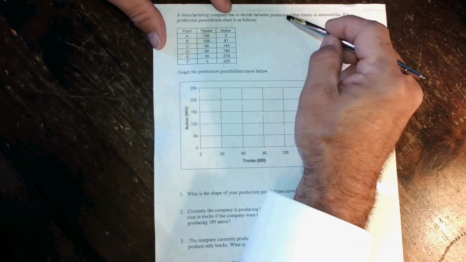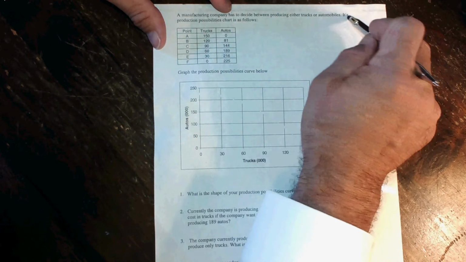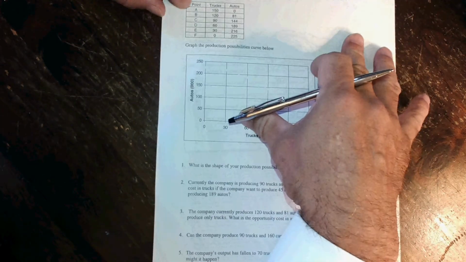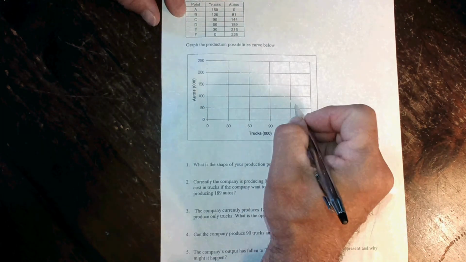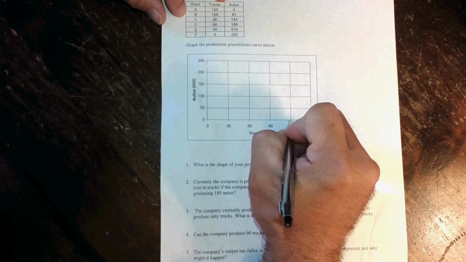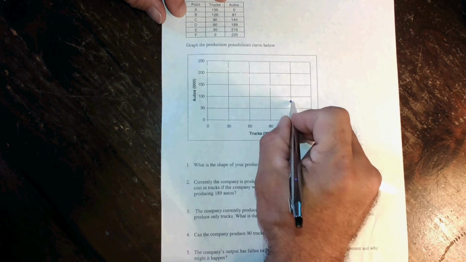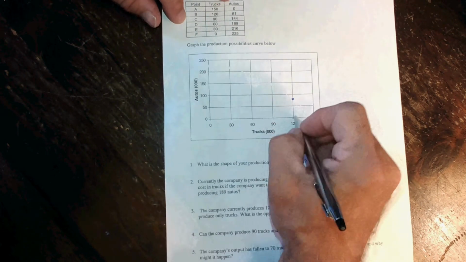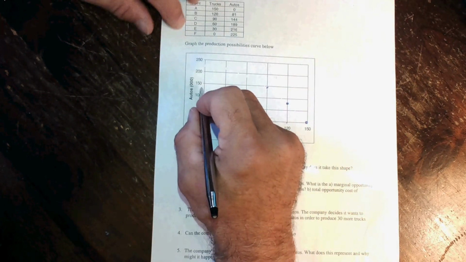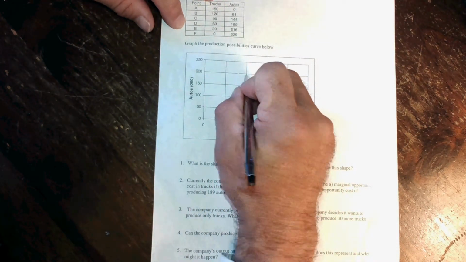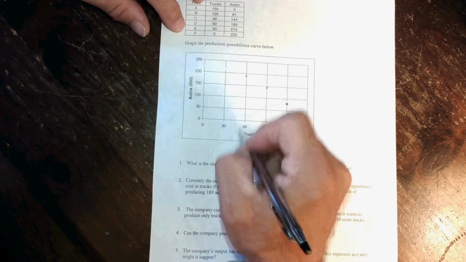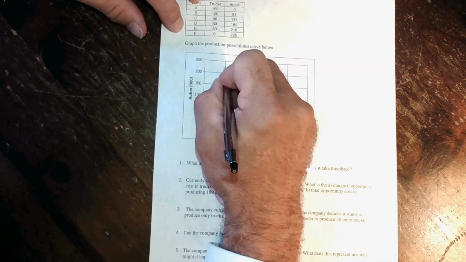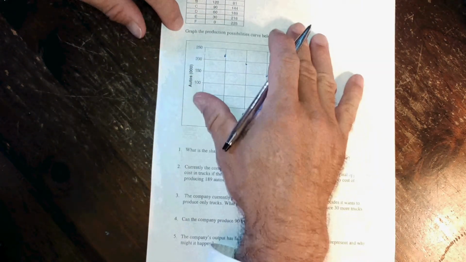A manufacturing company has to decide between producing either trucks or automobiles. Its production possibilities curve is as follows. So let's graph that. 150 trucks and 0 cars. 120 trucks and 81 autos. 90 trucks and 144 autos. 60 trucks and 189 cars. 30 trucks and 216 cars.